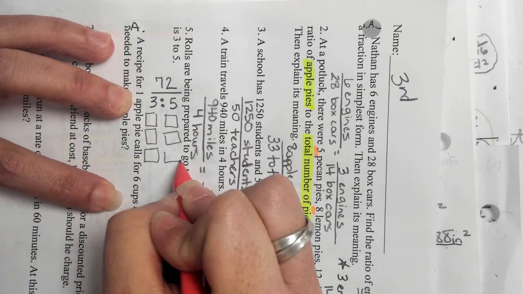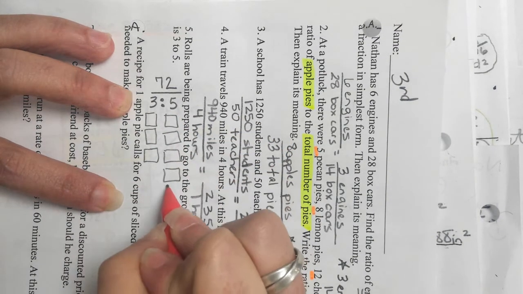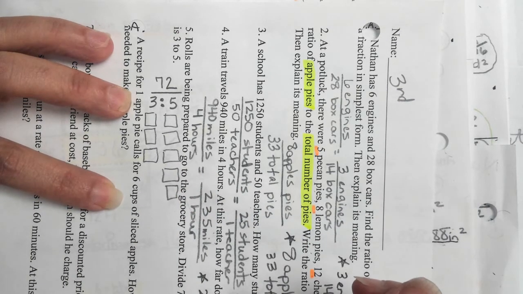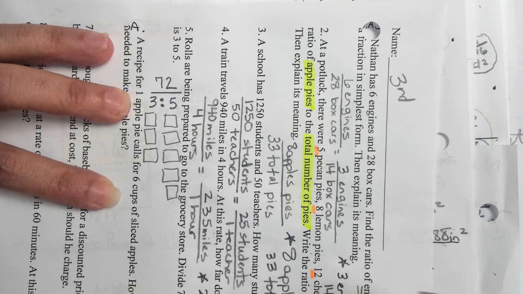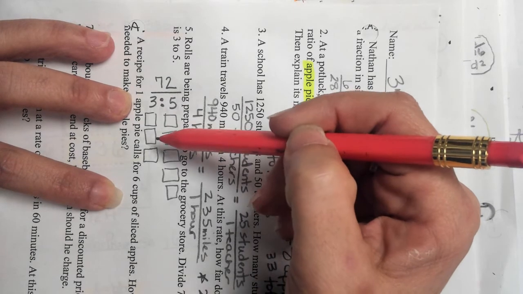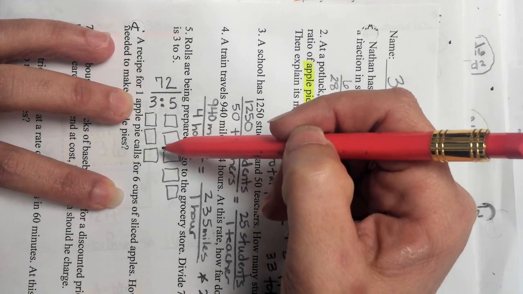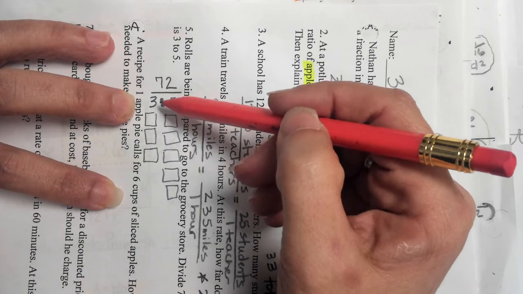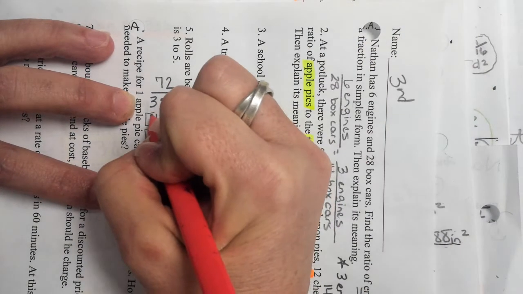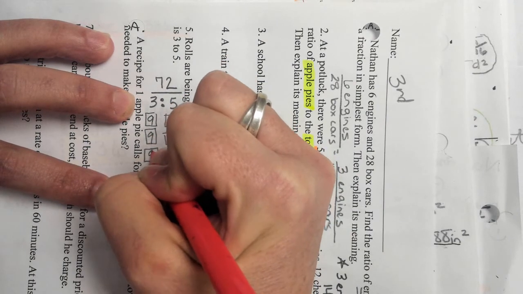Now, some of you said, do we have to draw the boxes? No. But I'm going to tell you, the ones of you who didn't draw the boxes and didn't do all the math ended up with it wrong. I'm just being honest. Listen, the boxes help to kind of lay it out. Now, add up the boxes. How many boxes are there? 8. 8 into 72. 9. So 9 in each box.